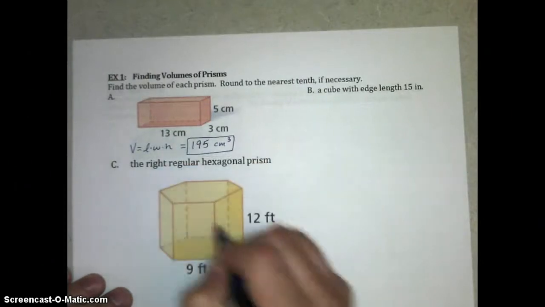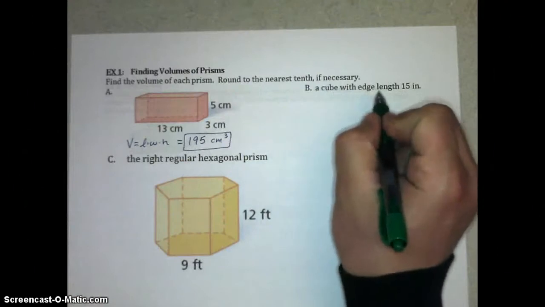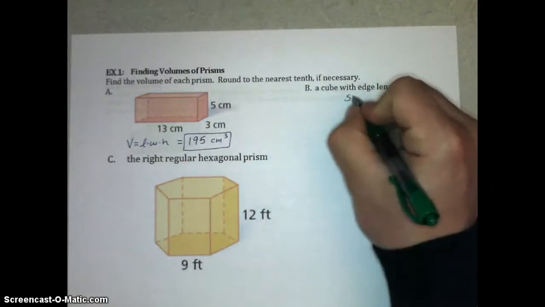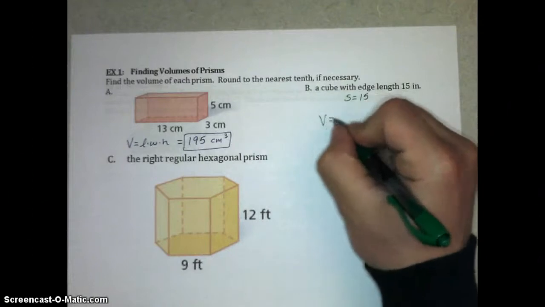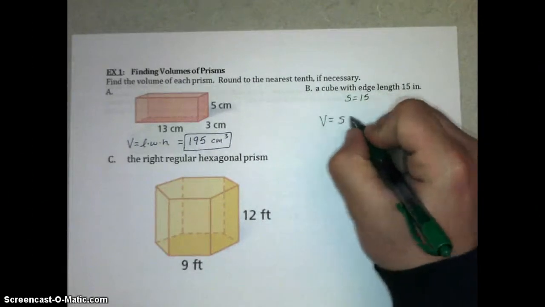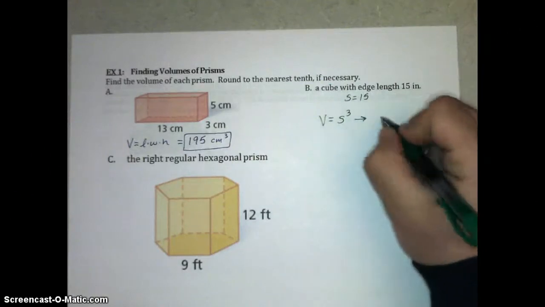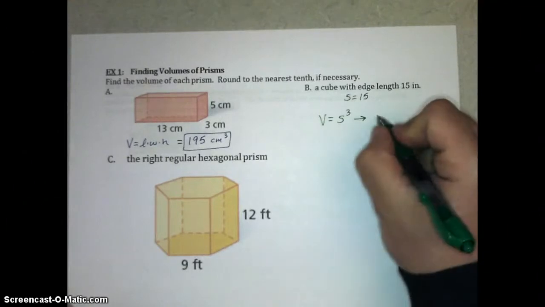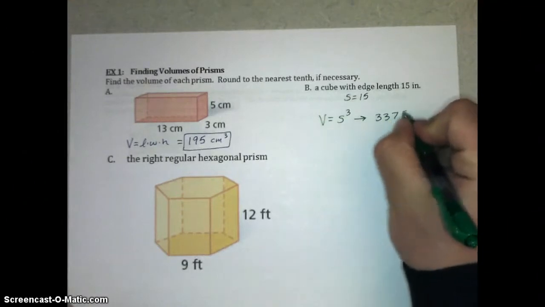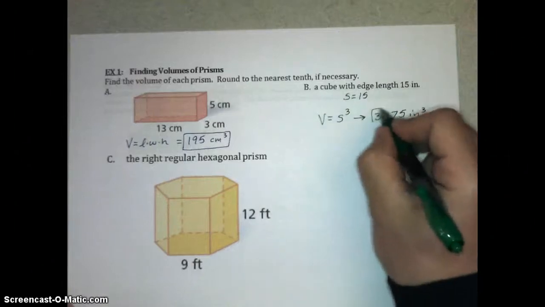For part B, we're talking about a cube where the edge length is 15. That means the S is your edge length of 15. We don't have to draw the picture. You just need to start with the formula. Volume is, for a cube, that edge length cubed to the third power. So when we plug those in, that's 15 cubed. Go ahead and find that with your calculator. We should get that the volume is 3,375 cubic inches. 15 to the third power is that.